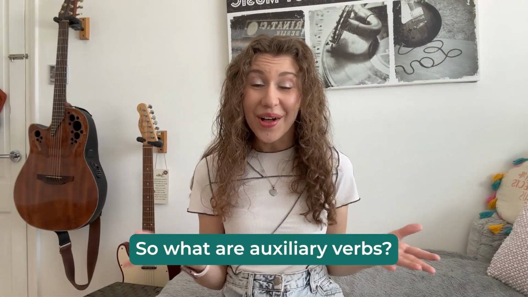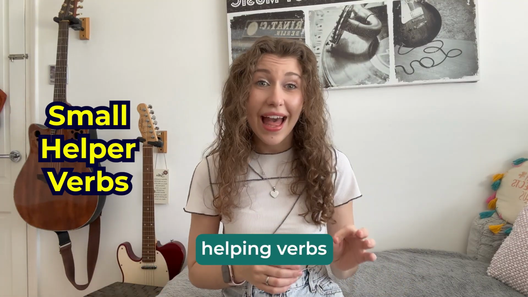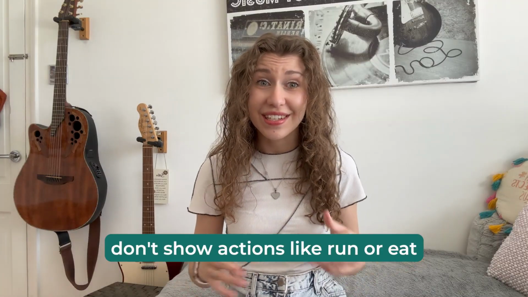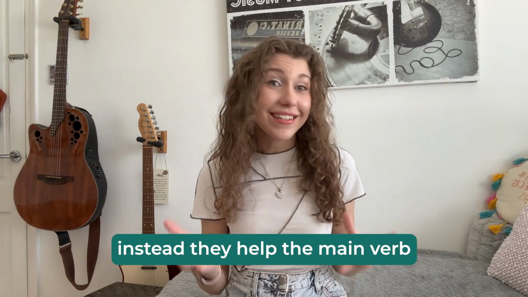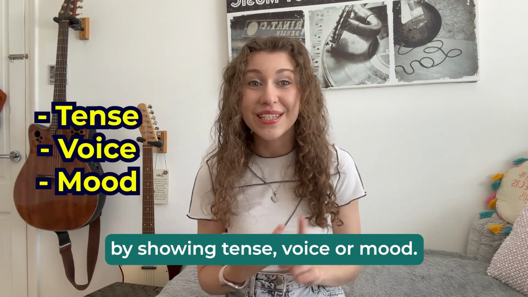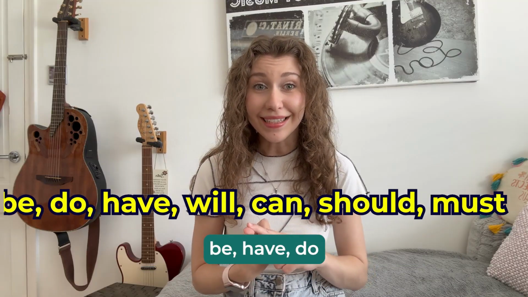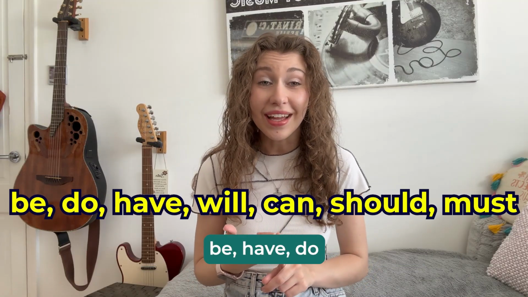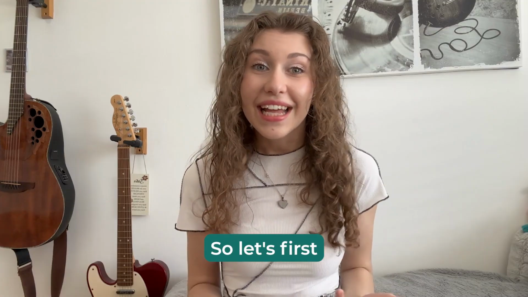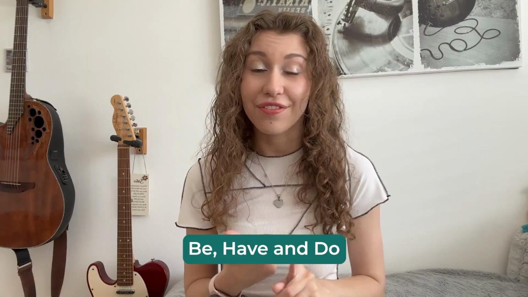So what are auxiliary verbs? Auxiliary verbs are small helping verbs. Helping verbs don't show actions like run or eat. Instead, they help the main verb by showing tense, voice, or mood. Some common auxiliary verbs are be, have, do, can, should, will, and must. So let's first break down the three main types: be, have, and do.